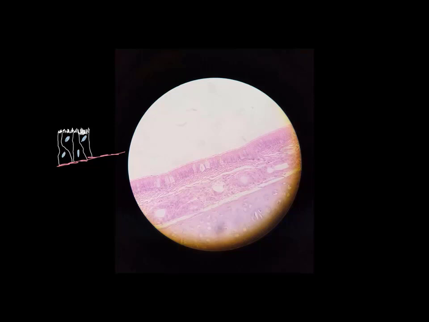And something that we will see here that we saw in the previous tissue are goblet cells. These big clear or mostly clear cells, those are the goblet cells. And just like in columnar epithelium, these goblet cells produce and secrete mucus. So that's one of the functions of pseudostratified columnar epithelium, mucus secretion.